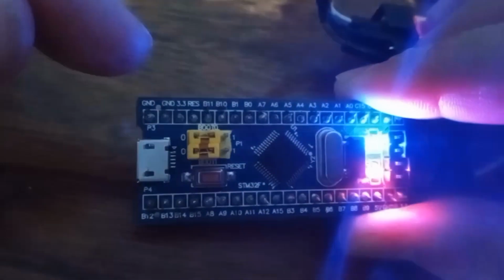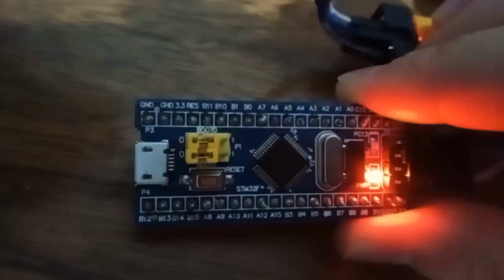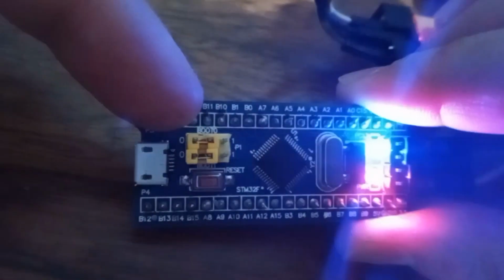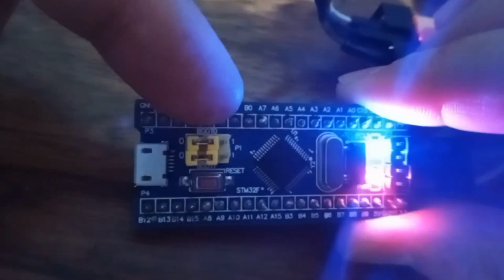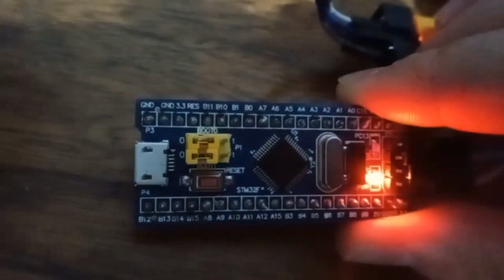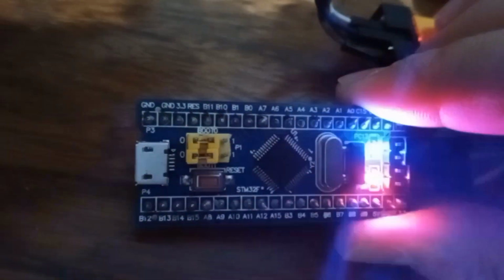It is recommended by ST that you do this every time when you want to program your microcontroller. But after the first time, you don't need to set it to 1 and then program it and again reset it to 0. It works just fine. You just have to press the download button on the Keil software and it works just fine.